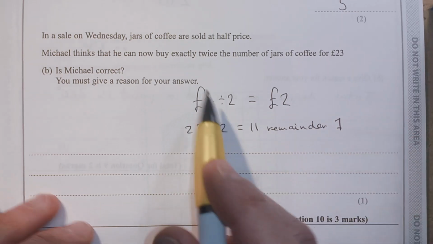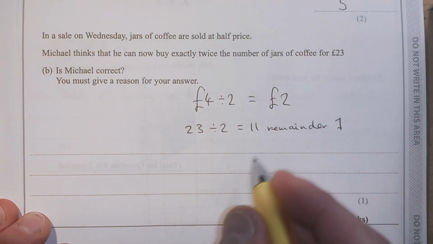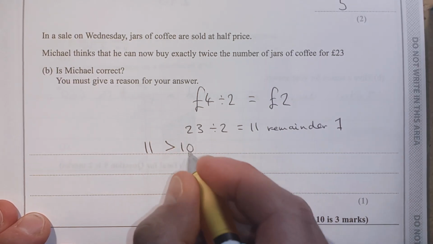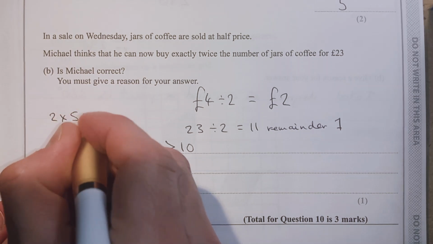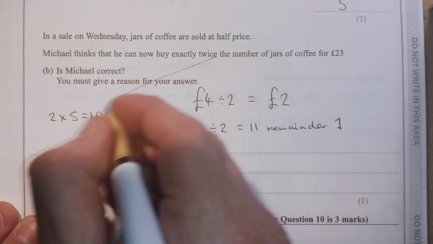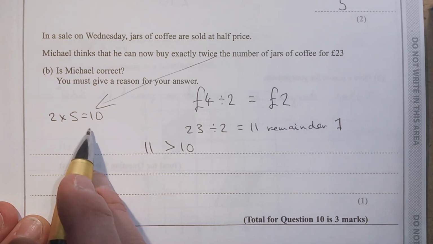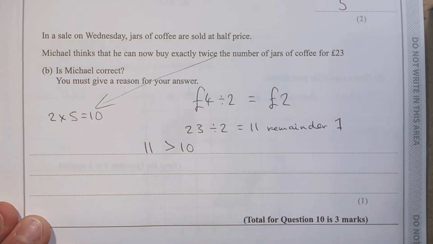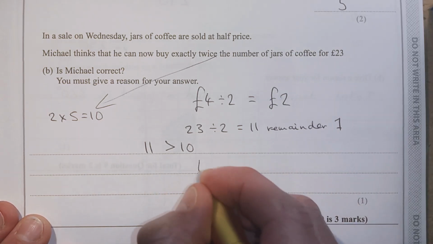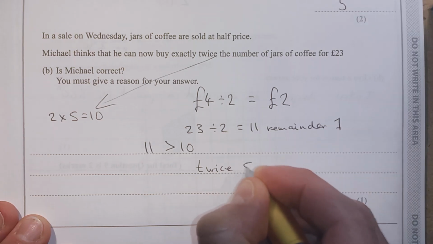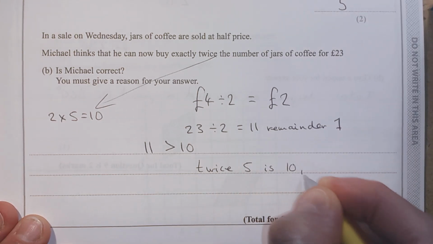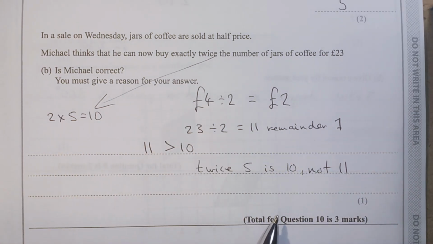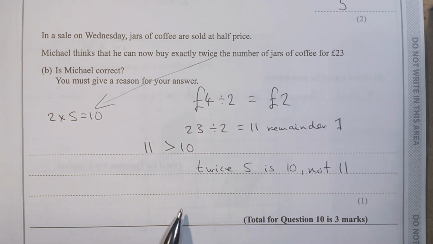So 23 divided by 2 is 11, remainder 1. He thinks he can buy exactly twice the number of jars, so we can say 11 is greater than 10. And if we do 2 times 5 equals 10, this is the twice. So he's saying we should be able to buy 10. We're saying, well, no, actually, he can buy 11. So we can write it like this. Or we could put something like twice 5 is 10, not 11. But it's only worth 1 mark, so as long as you put some sort of explanation on there, probably involving the 11, then that's going to be fine.